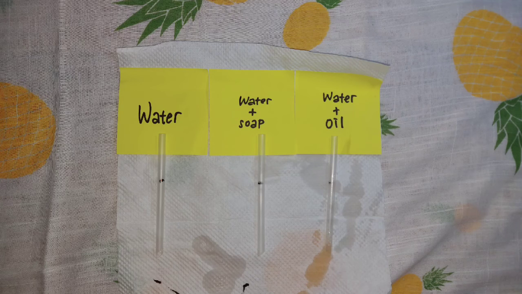As we can see, the mark of water plus soap is higher than water and the water plus oil mixture. Why is the water and soap mixture much higher than the others? It's because of the soap. The soap contains a surfactant which can break the surface tension in the water, so that the incoming fluid will be higher than the other fluids.